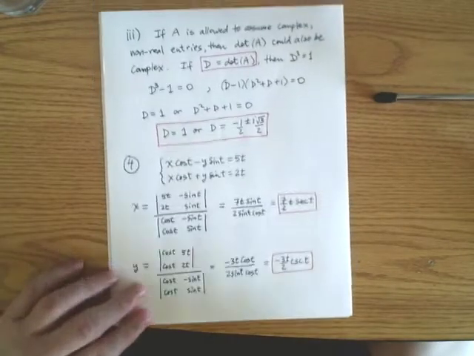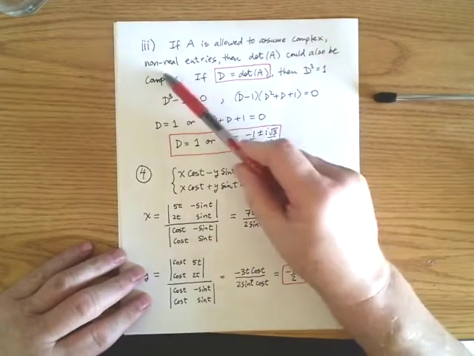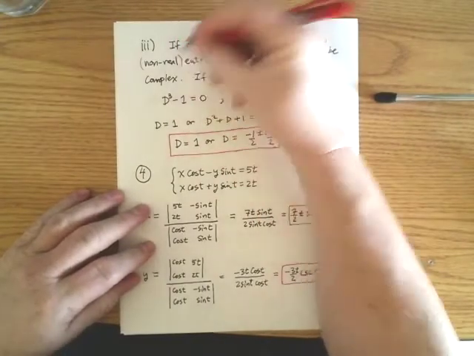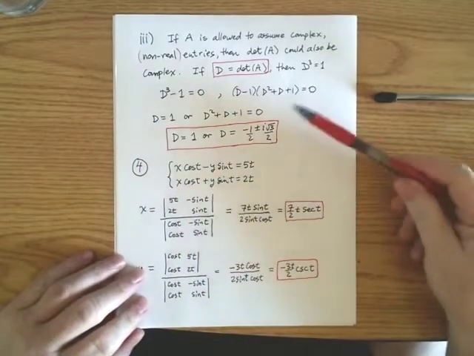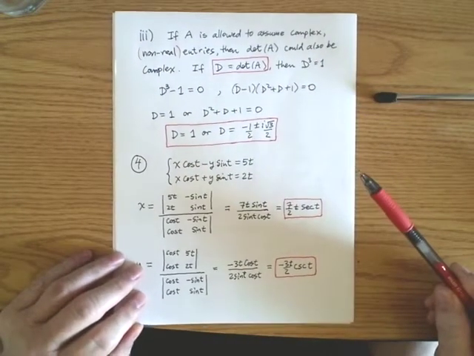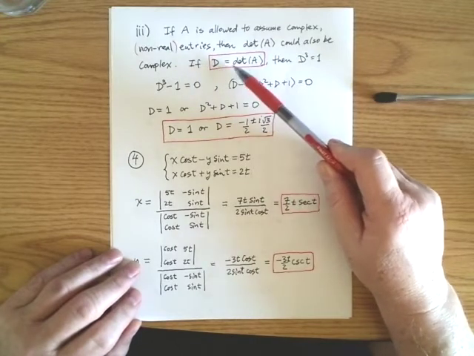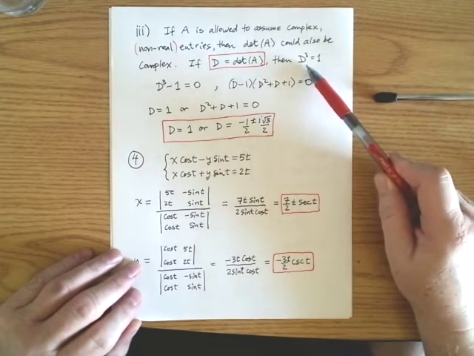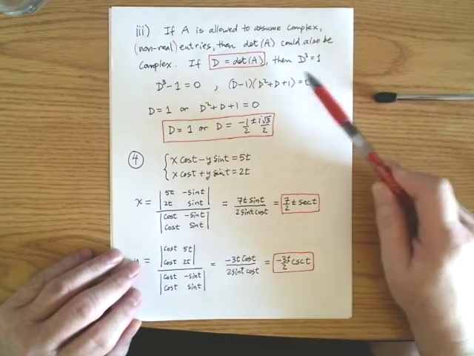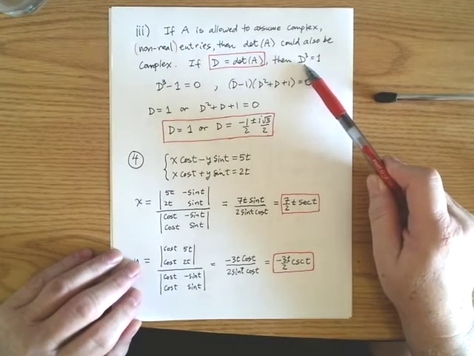Okay. Now let's just assume that A is allowed to assume complex, non-real, let me emphasize this, non-real entries, then the determinant of A could also be complex, obviously. Okay? It's not necessarily real. I just went ahead and let D equal the determinant of A. Then look at this equation again: D cubed equals 1, just like in part 2. But this time you want to think about the fact that D might take on complex values.